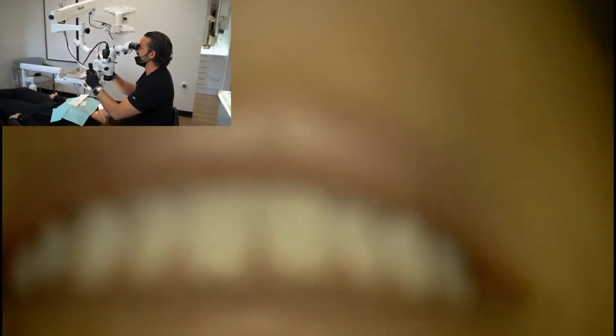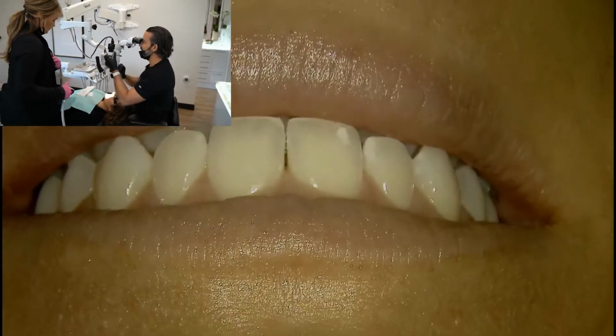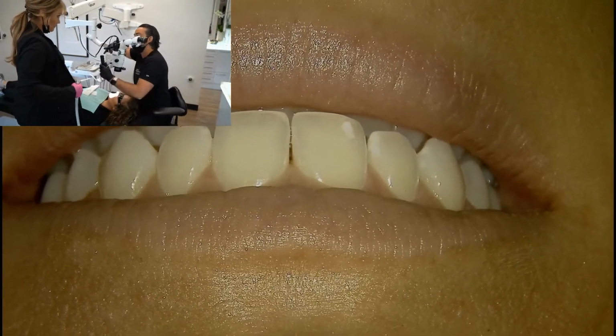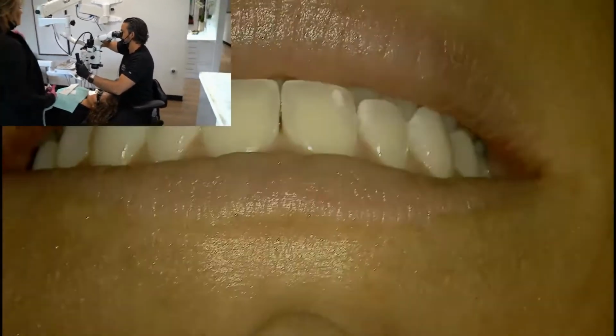Anyways, you can see it. My room is all orange because I'm running around with the filter. All right, so let's just show the light intensities here on her front teeth. Let's get her back in focus. Now, let's go down to the very lowest setting.